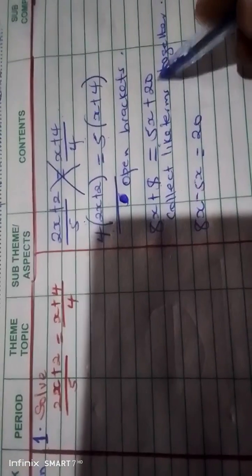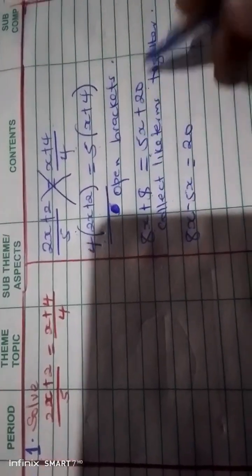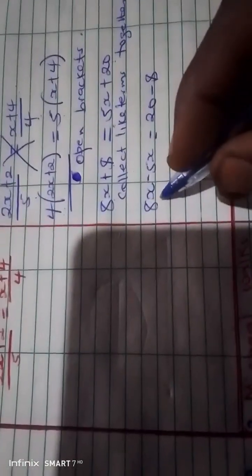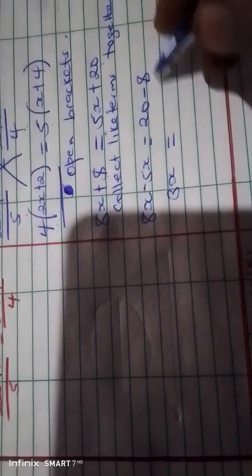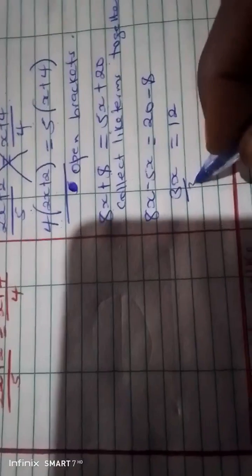Then we take 8 this side. 8 here is a positive. If it crosses the equal sign, it becomes a negative. That is minus 8. So now we get 8 minus 5, that will be equaling 3x equaling 20 minus 8. It is 12. So we divide both sides by 3. This 3 goes with this. We remain with x equaling 4. As simple as that.